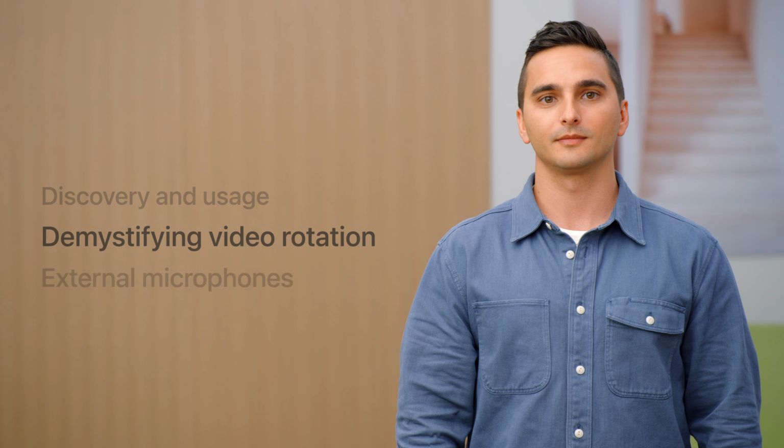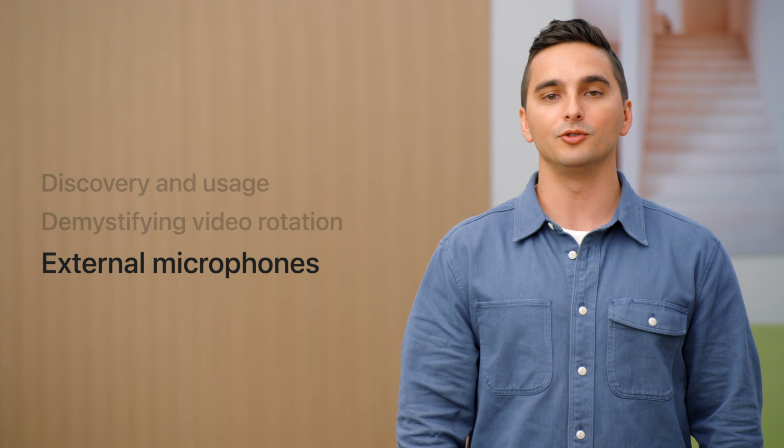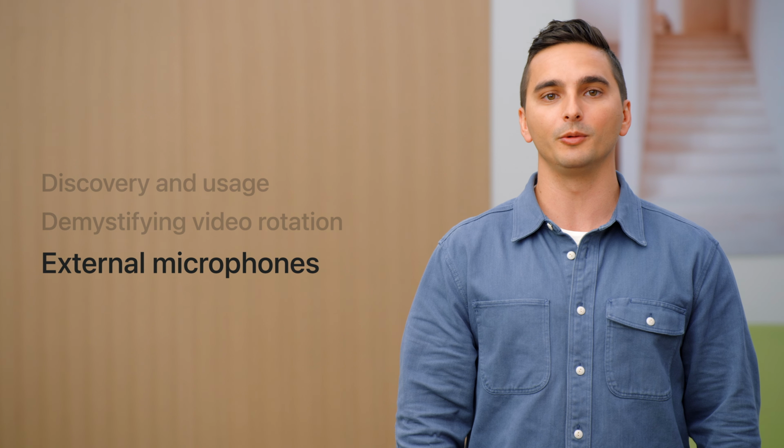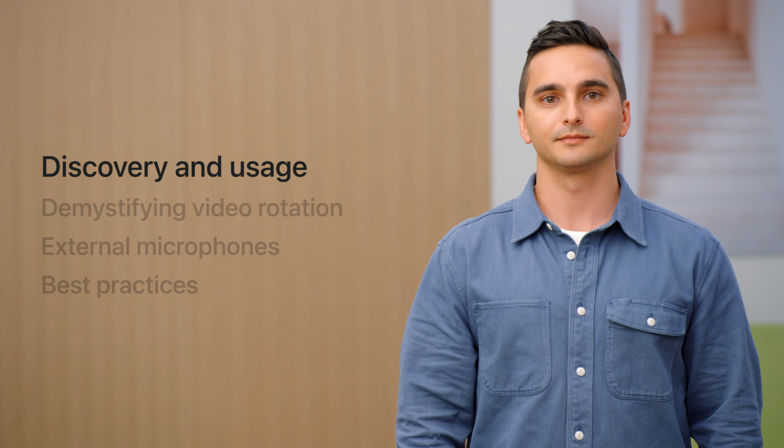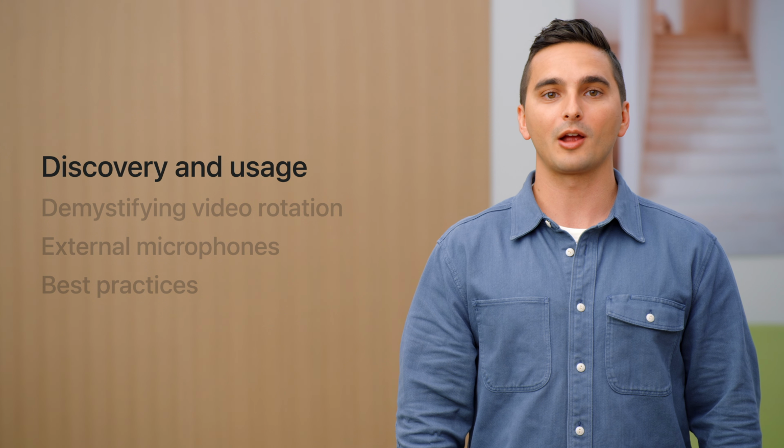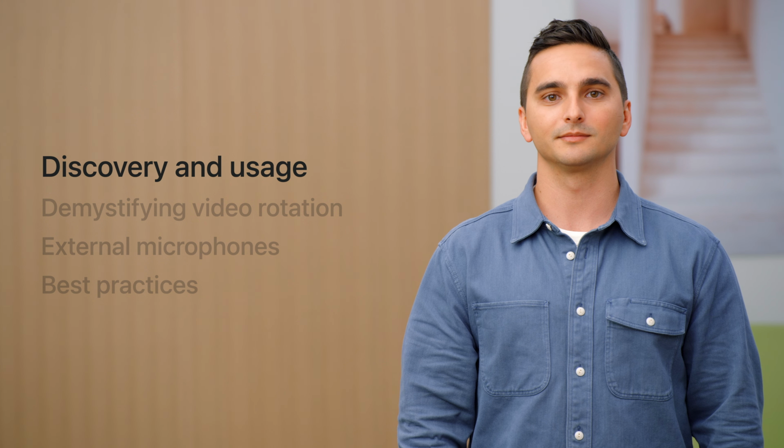External camera support is a great enhancement to iPad's rich media ecosystem. I'll show how your app can use them by starting with discovery and usage. Next, I'll circle back and demystify video rotation. Then, I'll cover how your app can use microphones that are included with external cameras. And lastly, I'll discuss best practices for your app. First up, I'll discuss how your iPad app can start using external cameras.